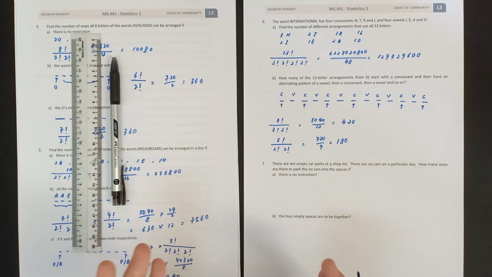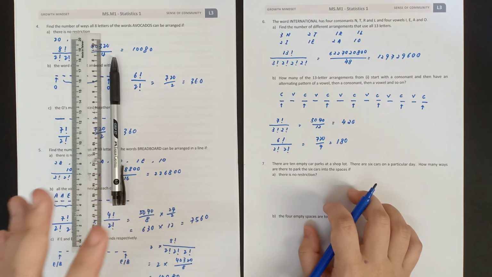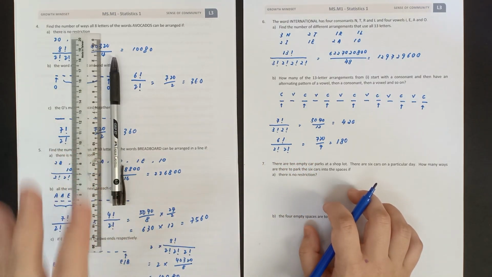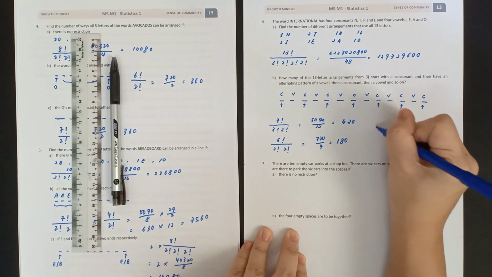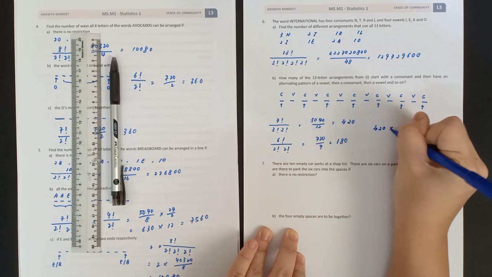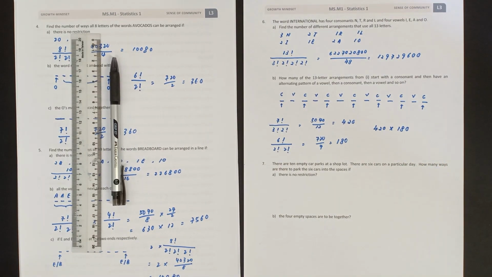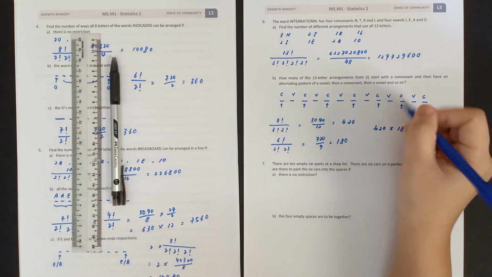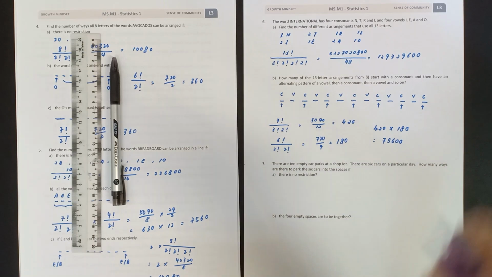You get what I mean? Like one is for consonant, one is for vowel. The part for the consonant is not complete without vowel. They cannot stand by themselves, so that's why it's going to be multiplied. Okay, then my answer is 420 times 180. I get 75600.